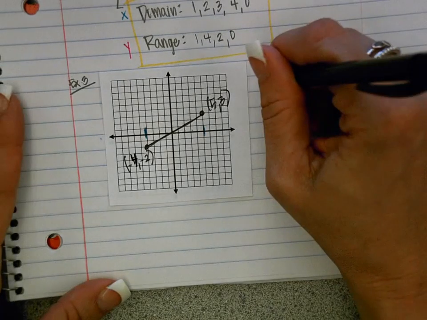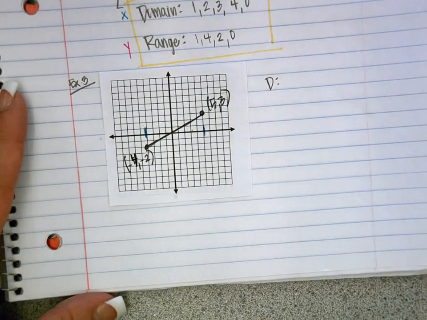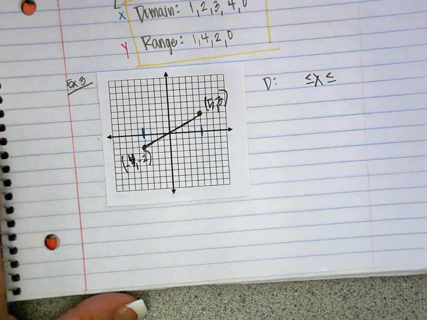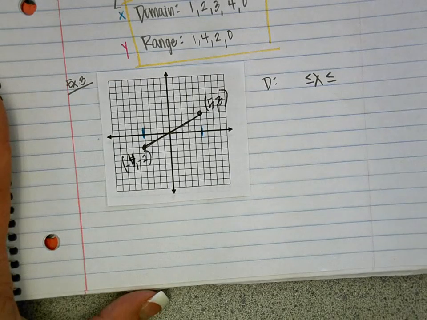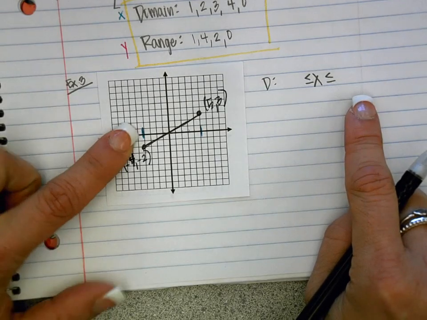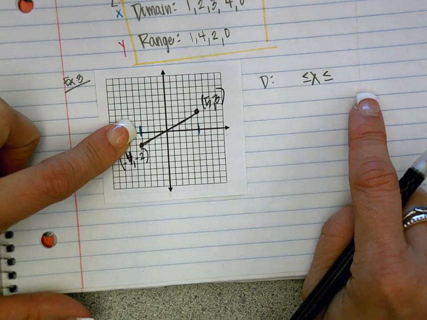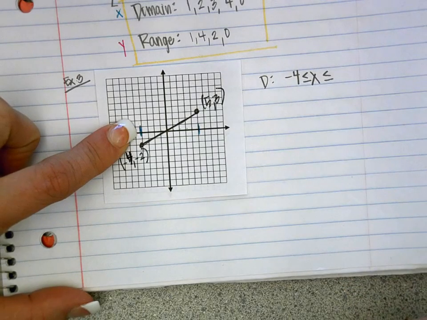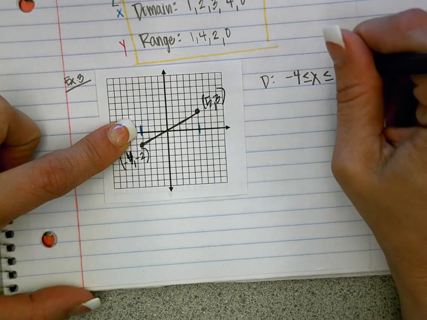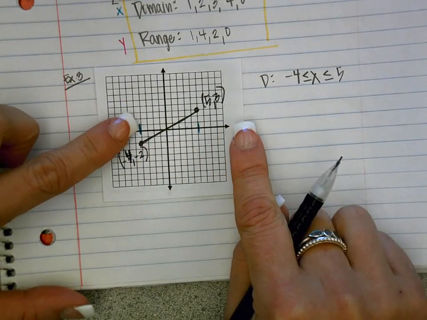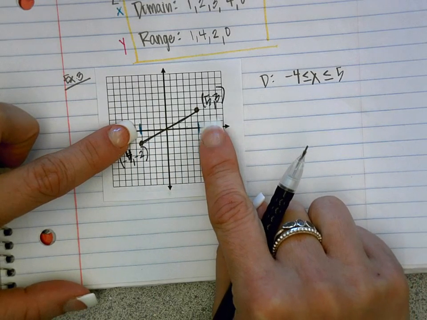So your domain here, and I'm just going to write D. Domain, the x values are in between. So we're going to sandwich it in between less than or equals to. In between, what's the smallest x value? -4. What's the largest x value? +5. That is your domain. Everything in between this point and this point.